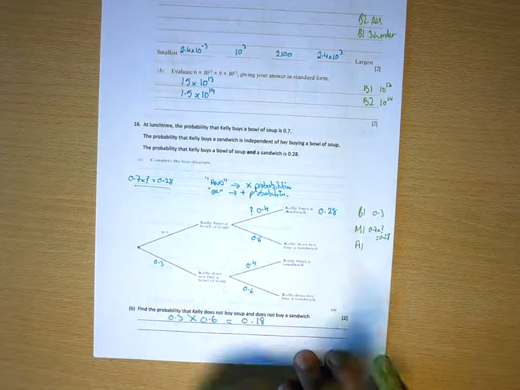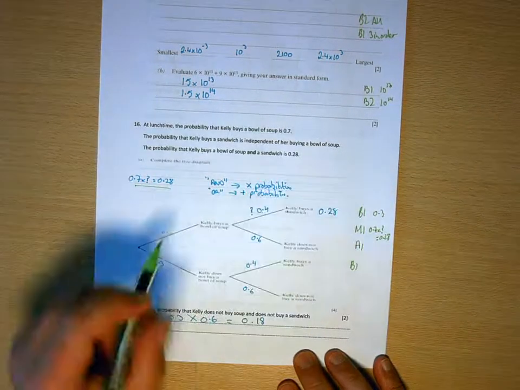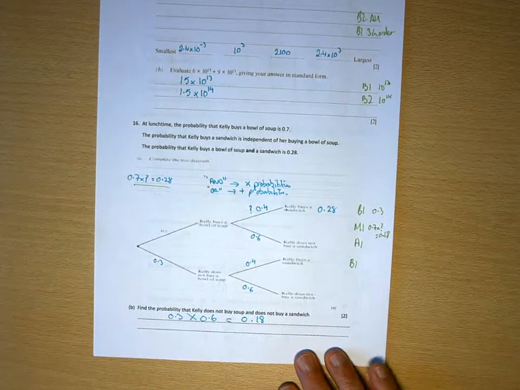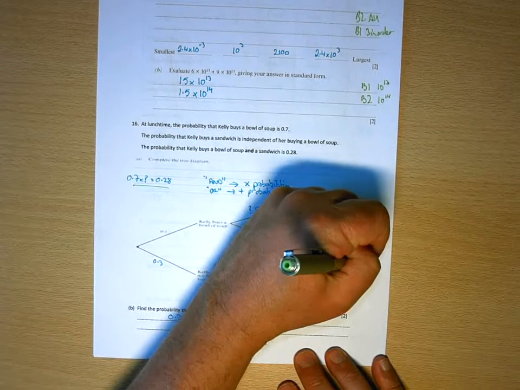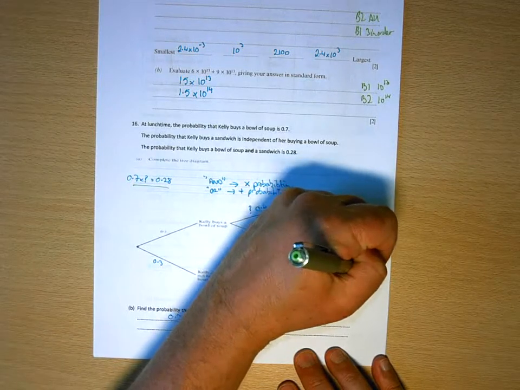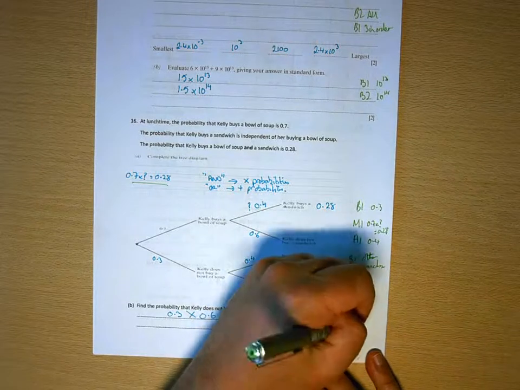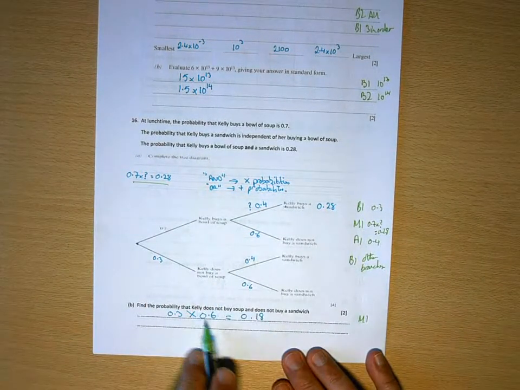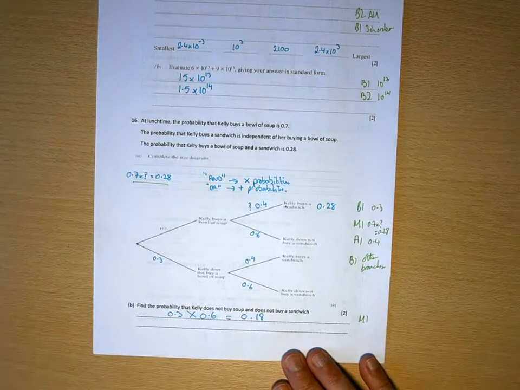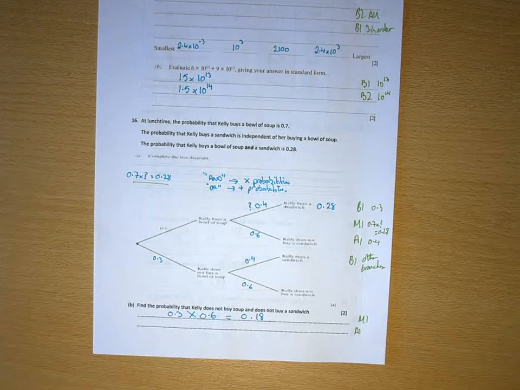So your answer mark is for 0.4. Then your 4th mark is for getting all the other branches filled in. And then for the final 2 marks, 1 mark for writing down the multiplication you're going to do and recognizing it's a multiplication, and 1 mark for the answer.